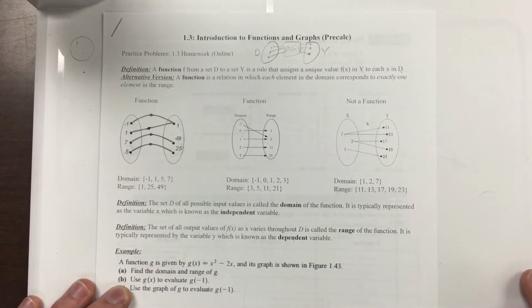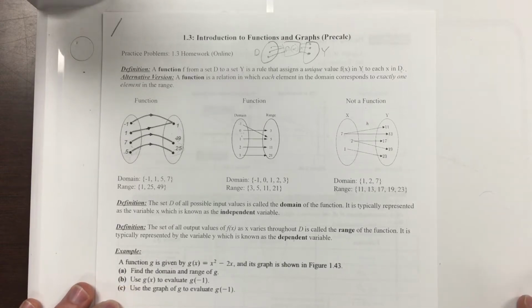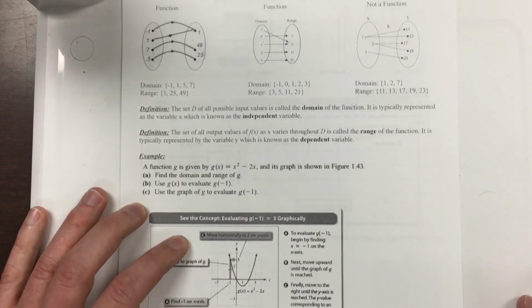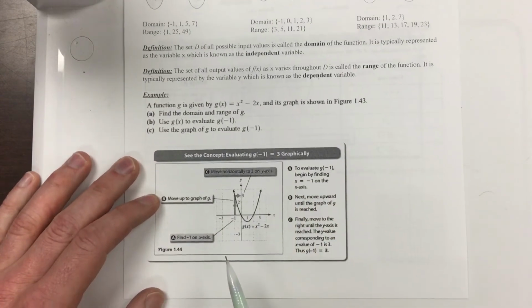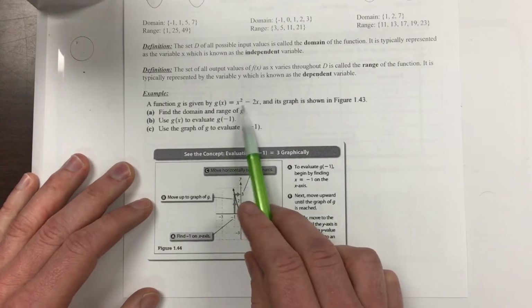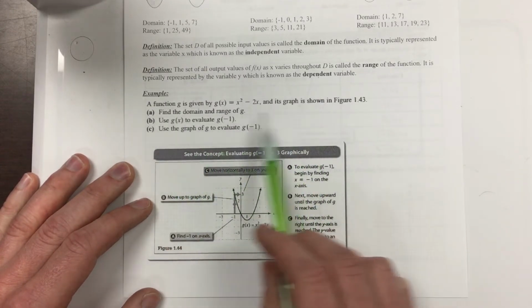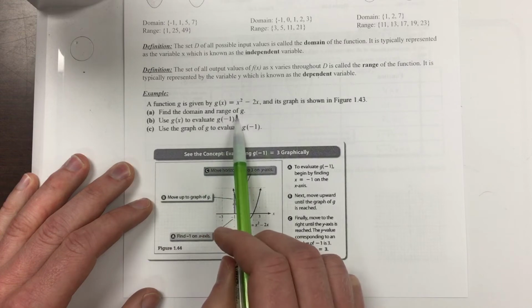So from here on out, we're just going to go through and look at functions and find domain and range and evaluate them. So for this function, x squared minus 2x, we want to find the domain and range of G.